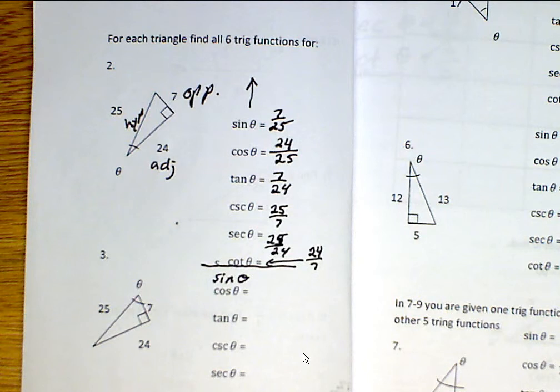We did 24 over 25 together. 7 over 24. Then we have 25 over 7, 25 over 24, and 24 over 7. Questions on the first one?